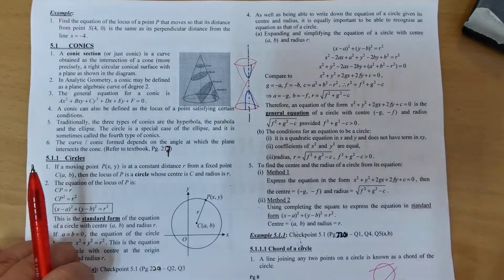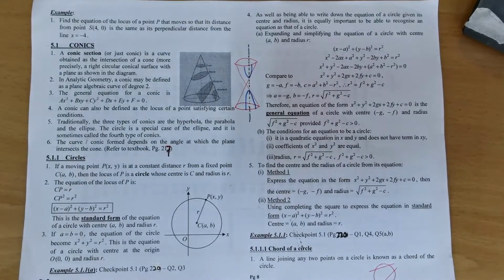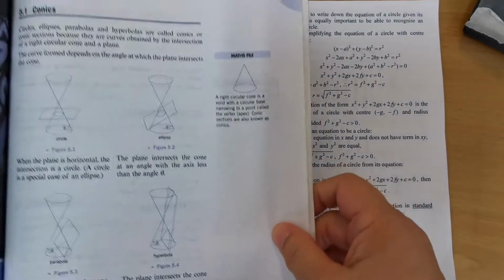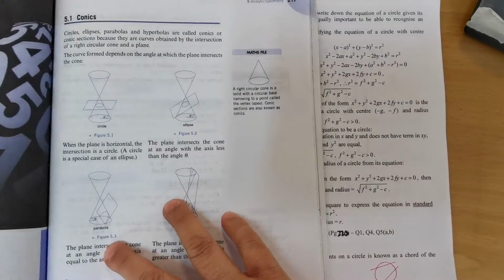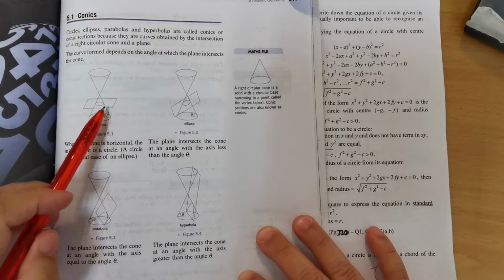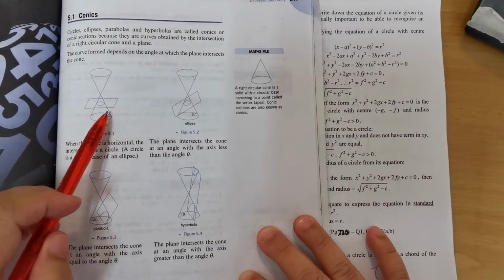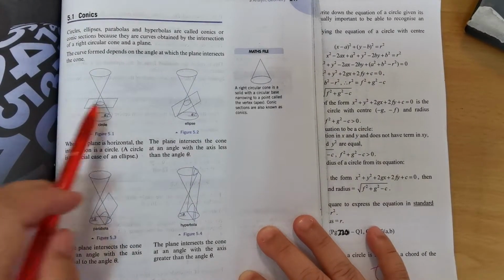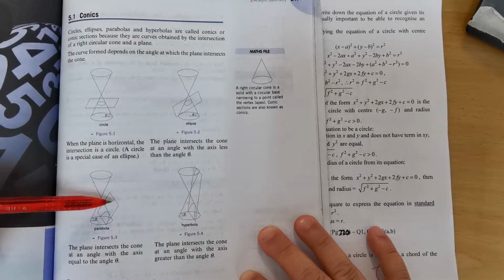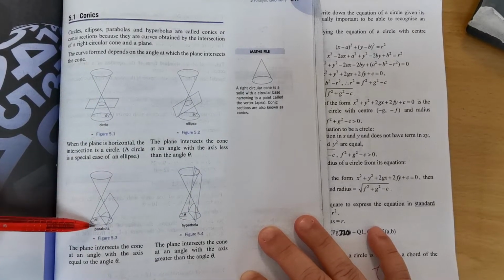You can see a clearer picture in your textbook, page 217. You see? This one is cut horizontally by the plane. The rectangular one is the plane. Cut, then you get a circle, or an ellipse. If you cut from the side to the base, then it's a hyperbola.